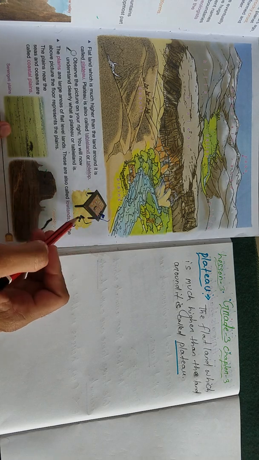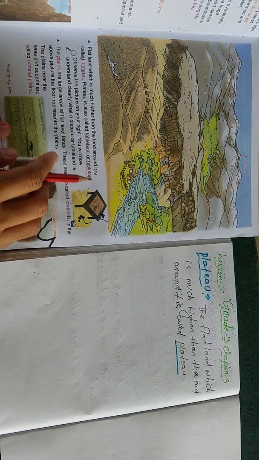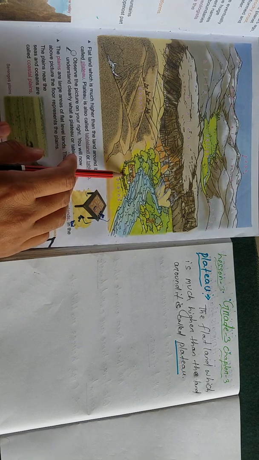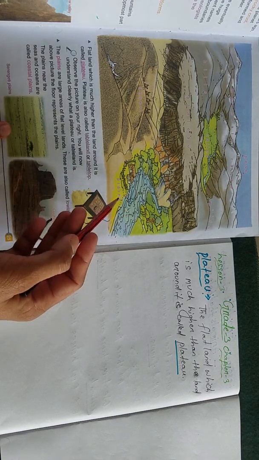Understood, students? So they are called lowlands. Where we are living is called lowlands, because we make our houses on a plain surface, so that is called lowlands or plain surface.